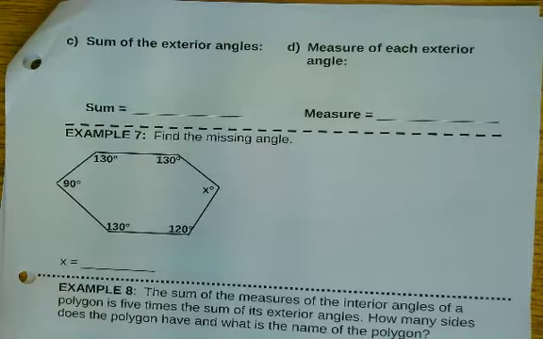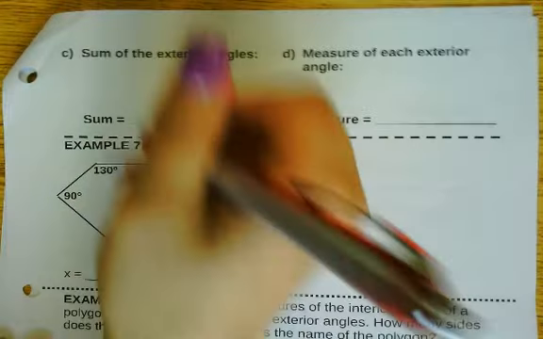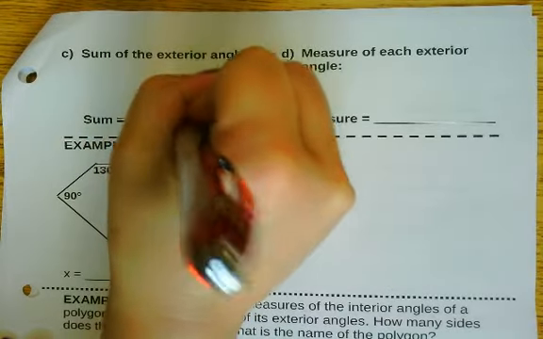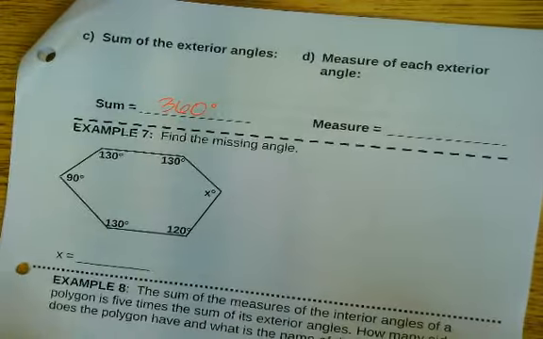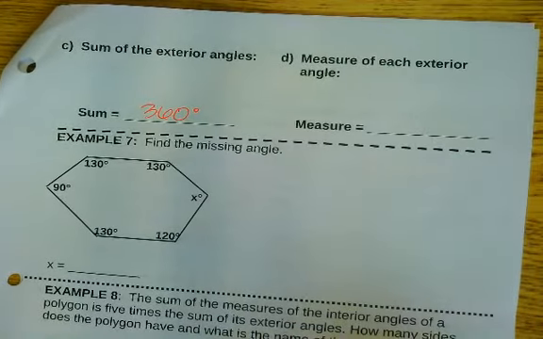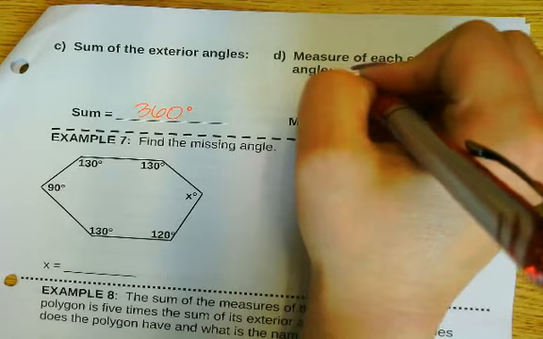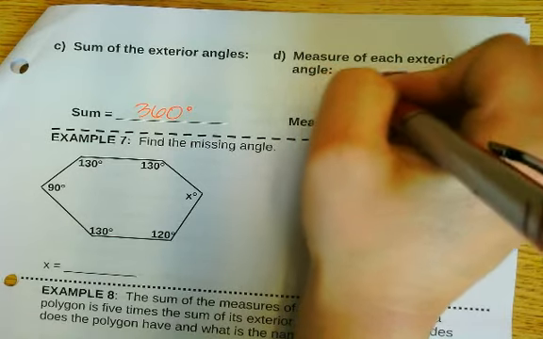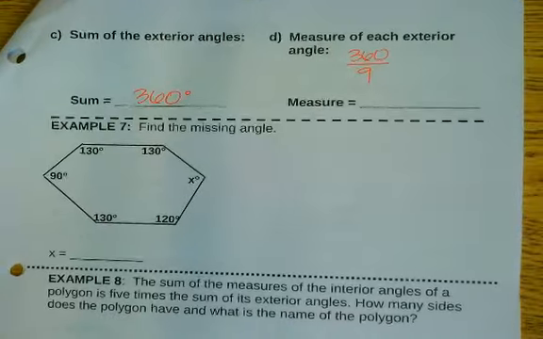Okay, what about the sum of the exterior angles? It's always 360 degrees. Okay, and then how do we find the measure of each exterior angle? 360 divided by our number of sides. 40.